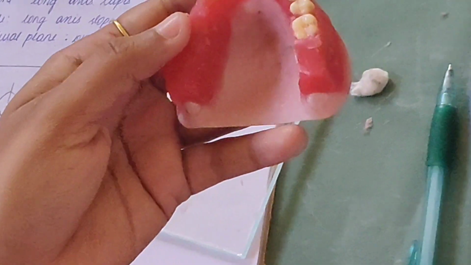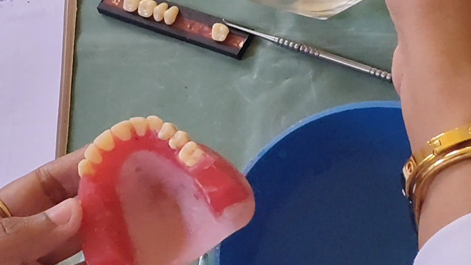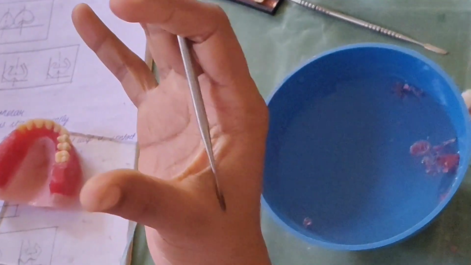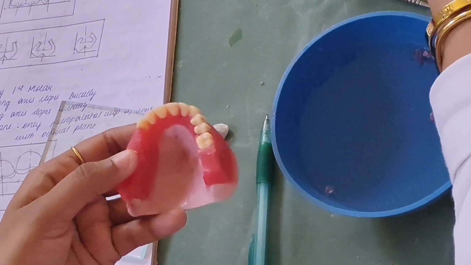I'll seal it and show you the relation. It is not very prominent, not too much above. Very slight, only a 0.5 mm difference will be there.